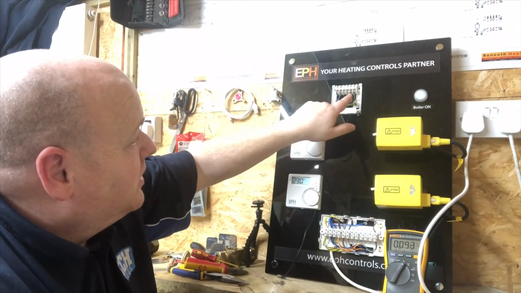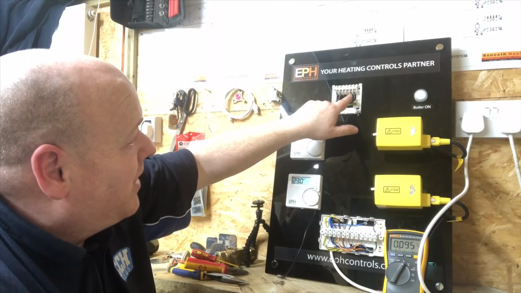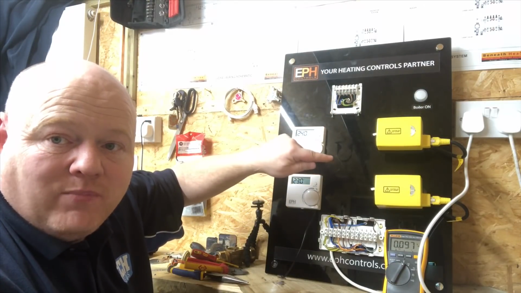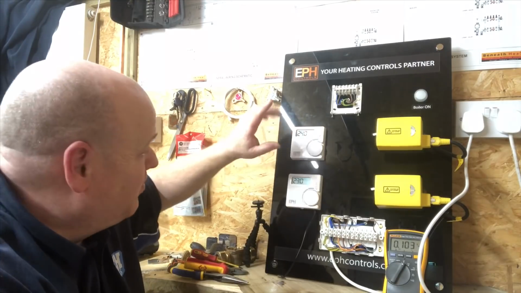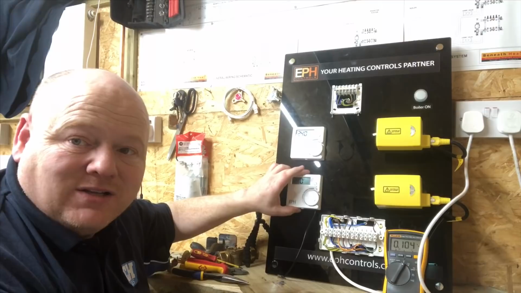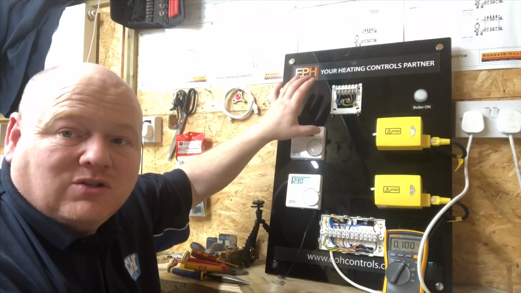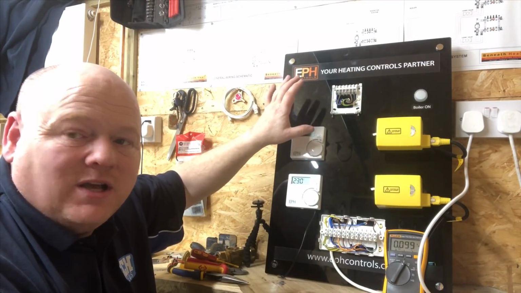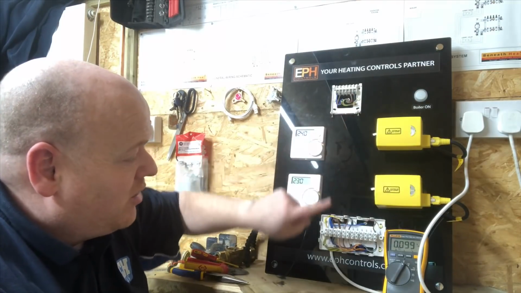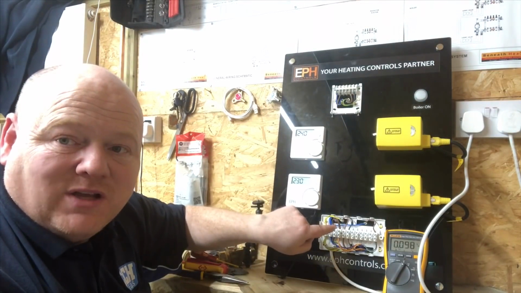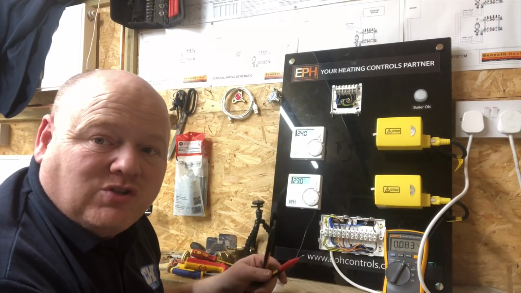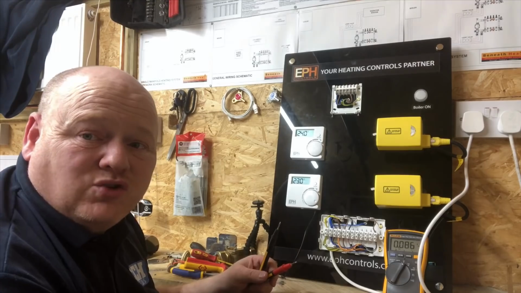And now what we need to do is get a live back from here to the next point, which normally would be your room stat or your cylinder stat. Because this is a wireless control, it makes it much easier. So all we've got there are these wires here, and they come back down to this wiring centre here. I'm just going to unplug the plug again, and I'm going to test with the bleep test just to show you the wires.